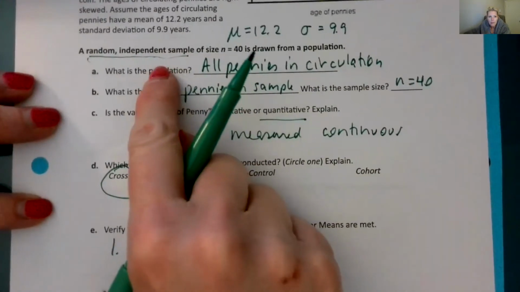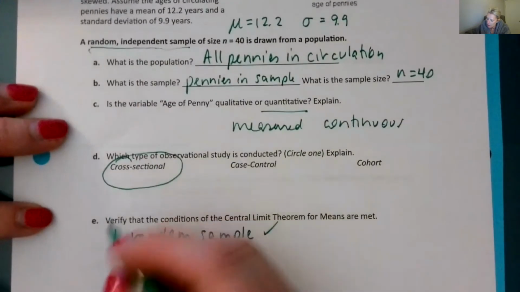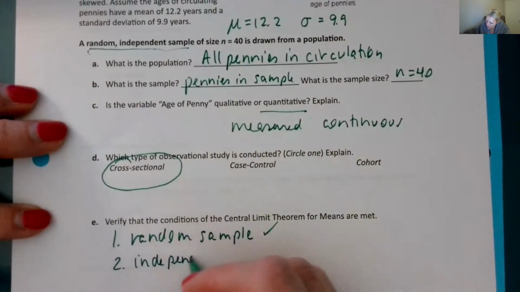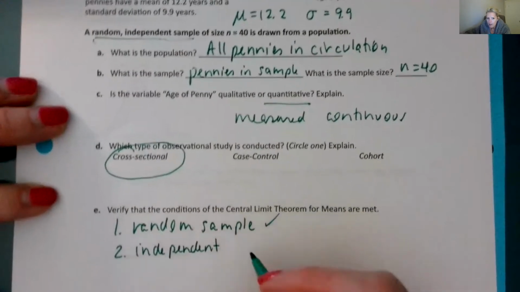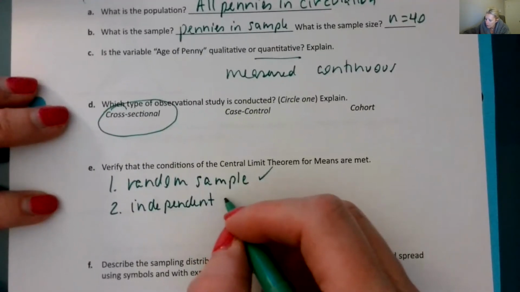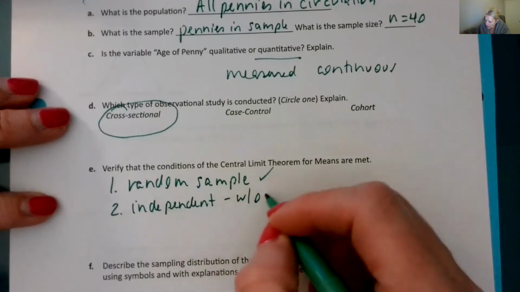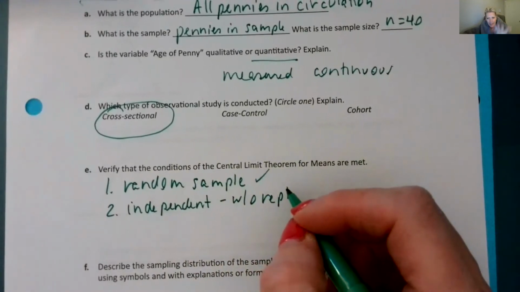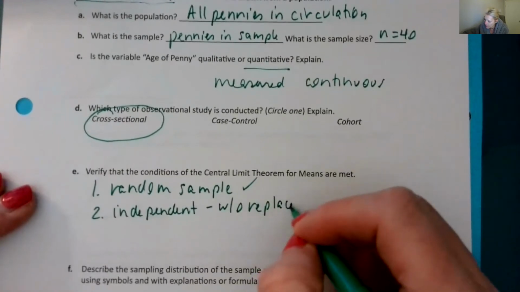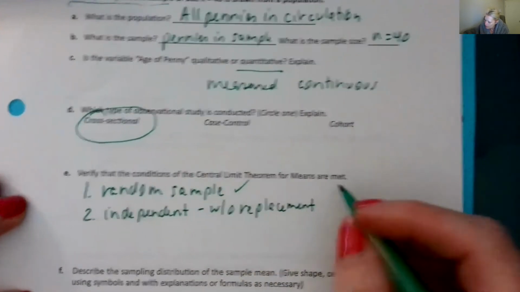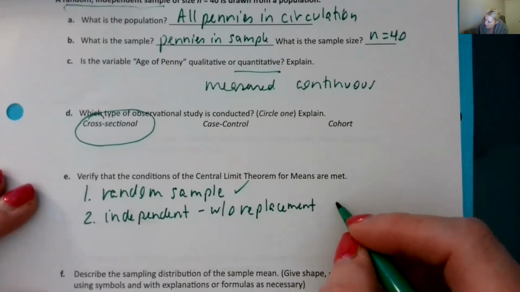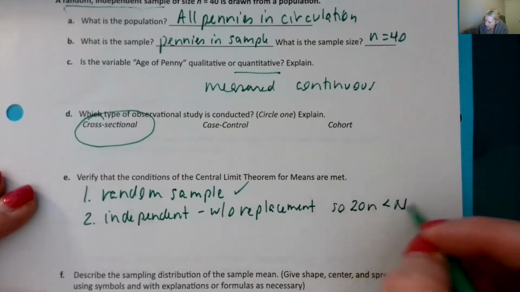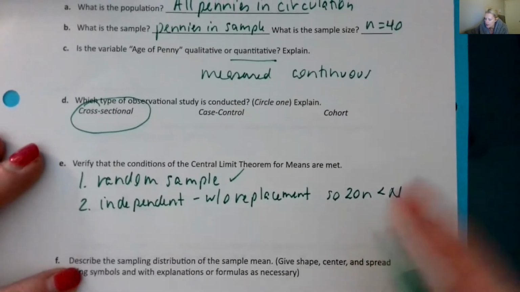Now, independent means that pennies are independent of each other, but our independence requirement here in the CLT is independence of the population. And so we are sampling without replacement, because we can't pull a penny and then pull it again, right? So we have to prove, so I'm going to say 20 times, and I have to prove that it's less than my population size.